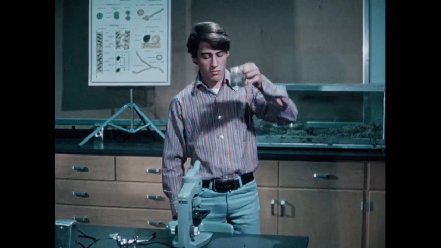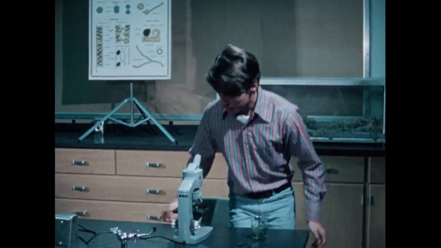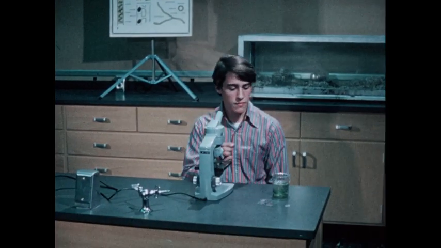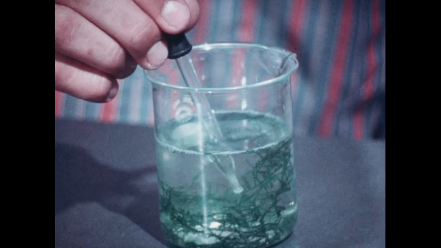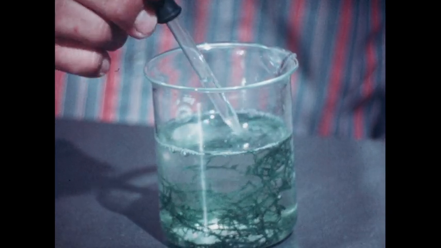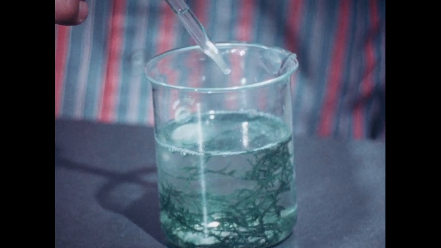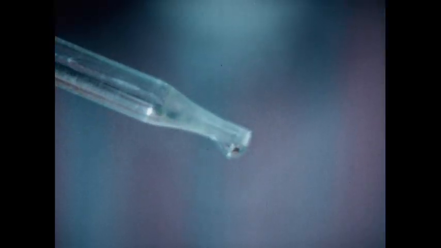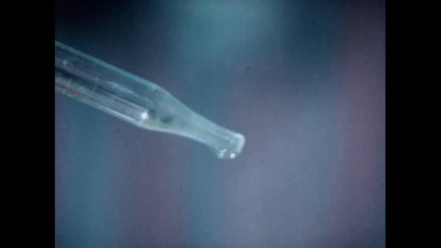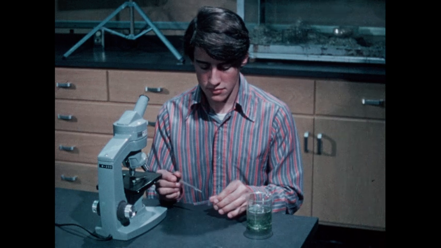The world we live in is a familiar world, but the life we can see is not the only life around us. Life also exists on a much smaller scale in the waters of our lakes and ponds. Water like this, just taken from a pond, contains plants and animals so small that we'll look for them in a single drop of water.